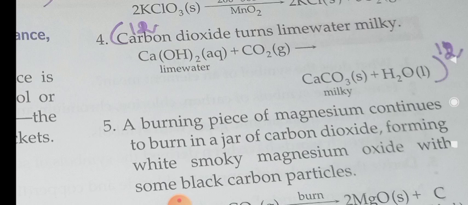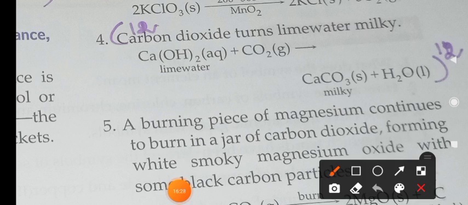Lime water, calcium hydroxide, is actually an aqueous solution, that is, it dissolves in water. So that is mentioned here. AQ is meant for this aqueous solution, and carbon dioxide is a gas, and it forms calcium carbonate, a white color substance that is milky in nature. So the color is mentioned, and it is solid, and the water also formed is a liquid.